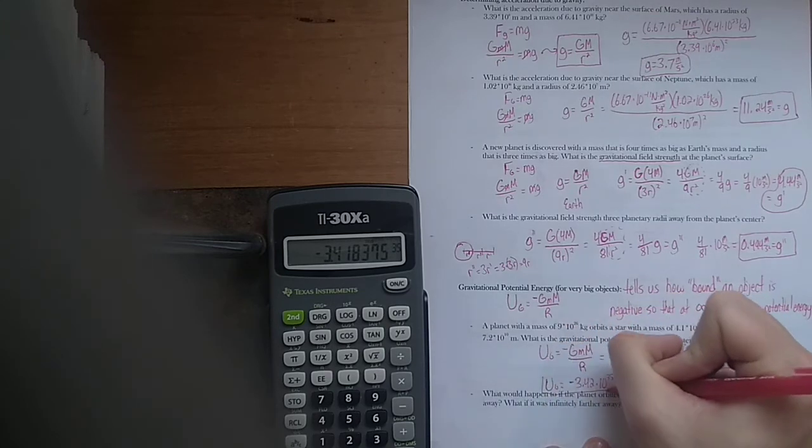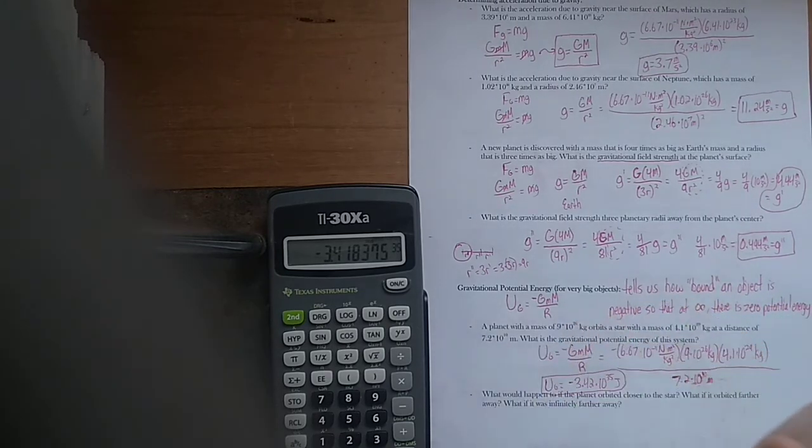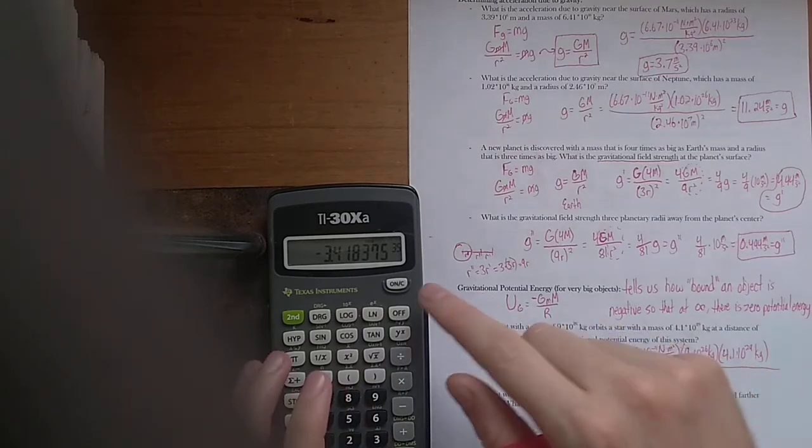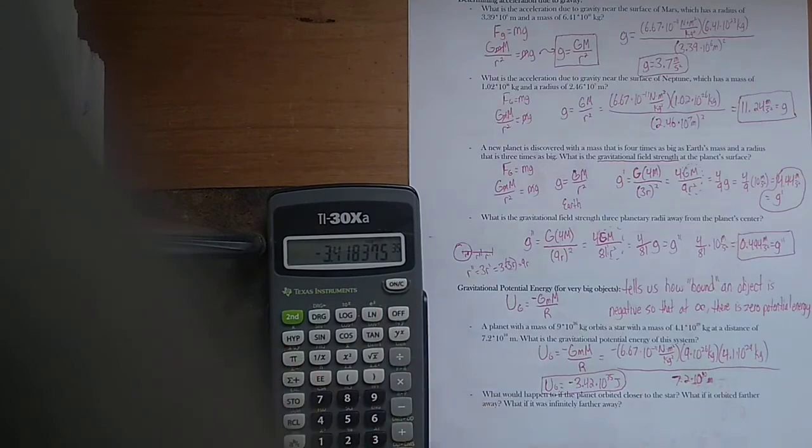One more note about that negative, don't get freaked out by it. Remember, we can set the 0 point for gravitational potential energy to be wherever we want, so it's convenient for us. So this shows that that planet is very, very bound to its star. We would need to know how much kinetic energy it has to know if it truly is bound, if it will stay in its orbit forever, or if at some point it goes off into space and never comes back.